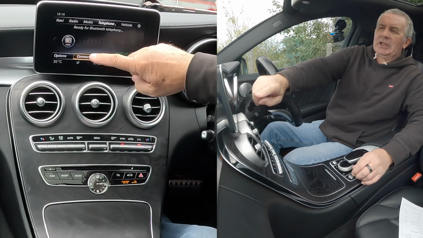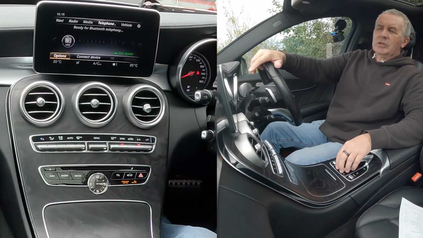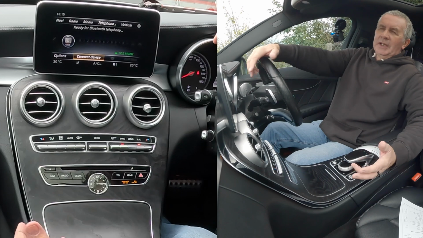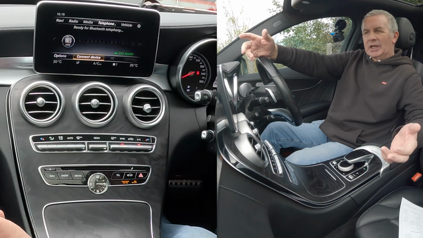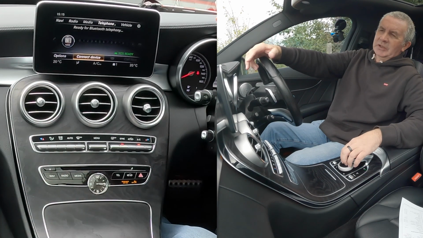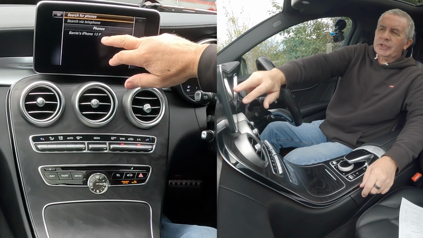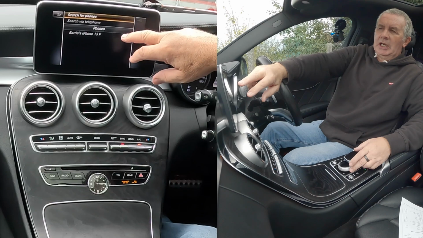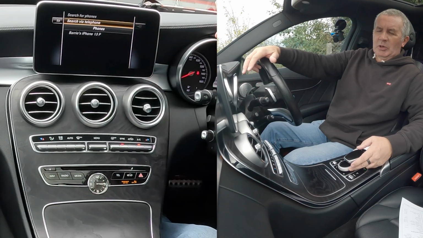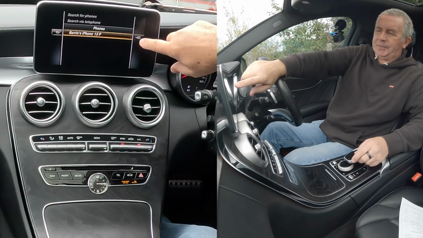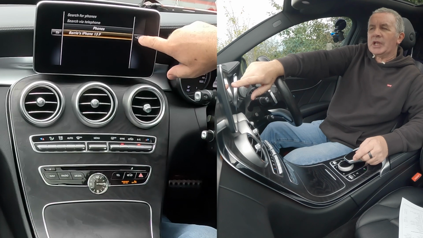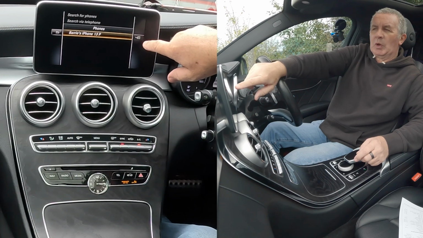You see you've got connect device there or options. Connect device goes against the grain because we're not connecting the device, we're deleting one, but click on connect device and you'll see there's my phone. It's the only one connected at the moment, so if I scroll down to there, on the side here you'll see an arrow and some lines.